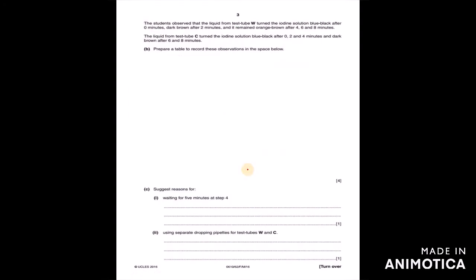Next. The student observed that the liquid from test tube W turned the iodine solution blue-black after 0 minutes, dark brown after 2 minutes, and it remained orange-brown after 4, 6, and 8 minutes. The liquid from test tube C turned the iodine solution blue-black after 0, 2, and 4 minutes, and dark brown after 6 and 8 minutes. Prepare a table to record these observations in the space below.